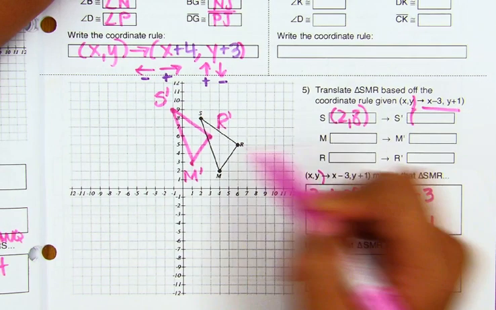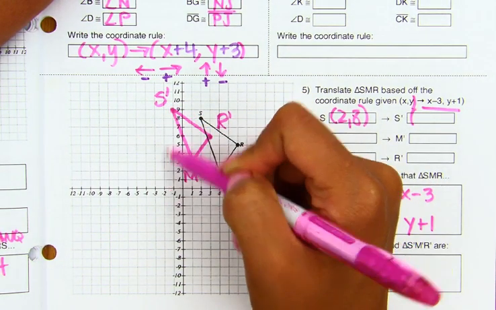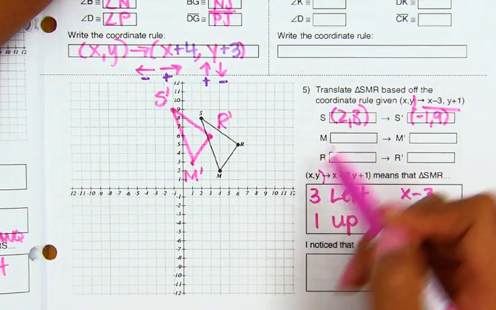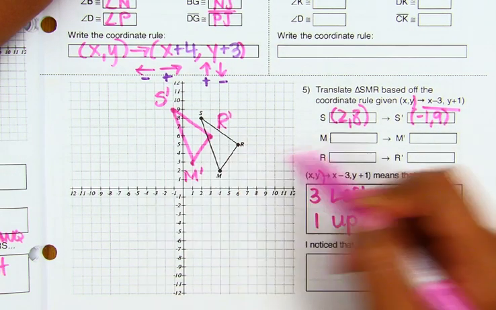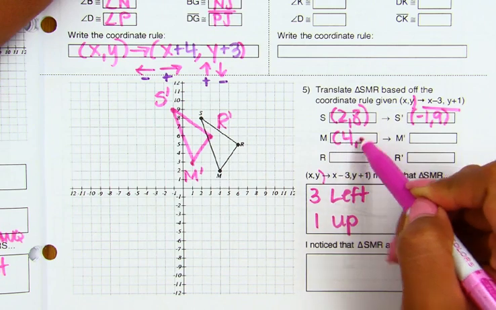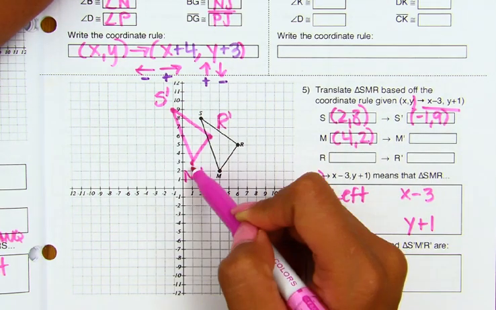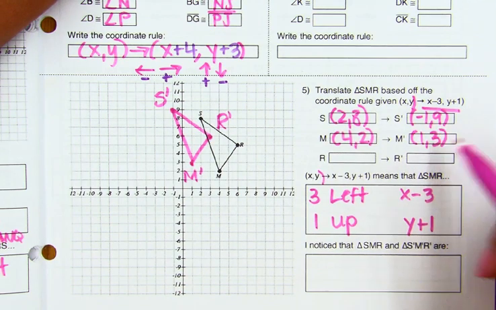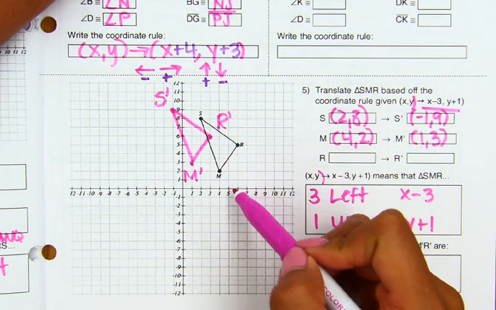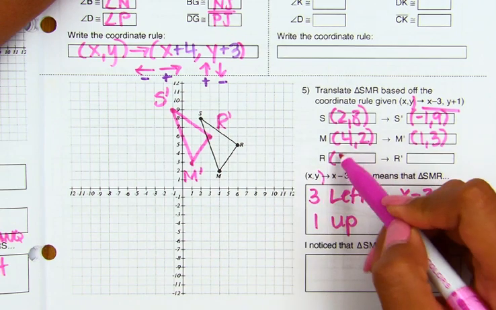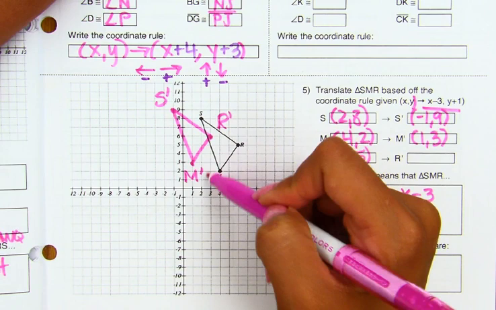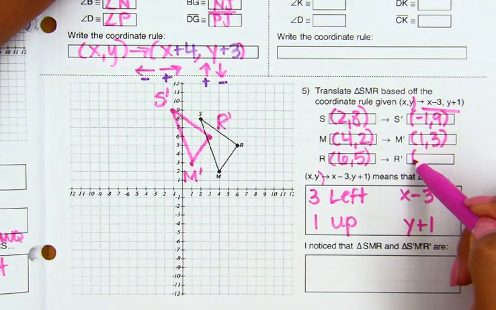But it turned into S prime, which happens to be -1, 9. Now for M, we have 4, 2, which turned into M prime, which became 1, 3. For R, we have 6, 5, which turns into R prime, which happens to be 3, 6.